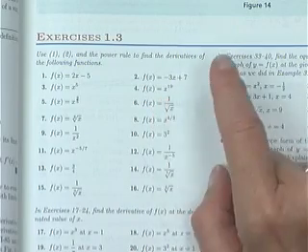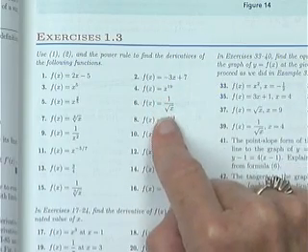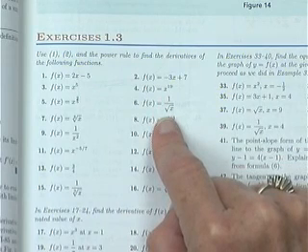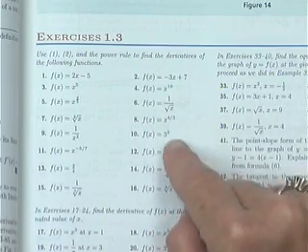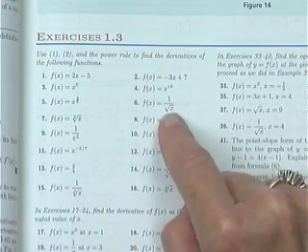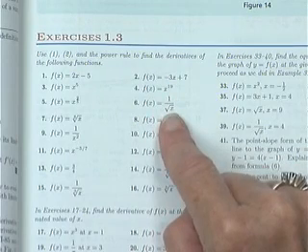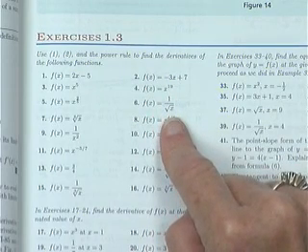19x to the 18th. What are you going to do to number 6 before you take the derivative? Write it as x to the negative 1/2. I'm just going to keep going down. I didn't take the derivative of x to the negative 1/2, but you have to write it as x to the negative 1/2. Let's see if we can visualize that. So you bring down the negative 1/2, x to what power?